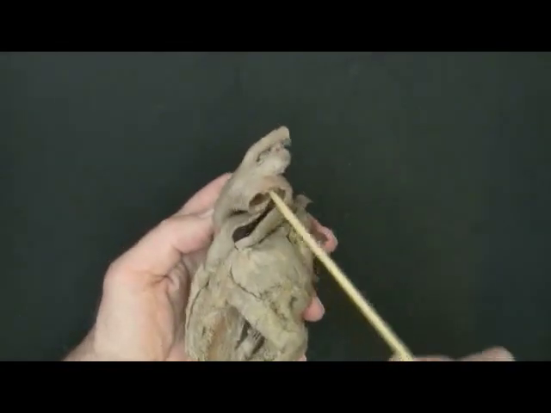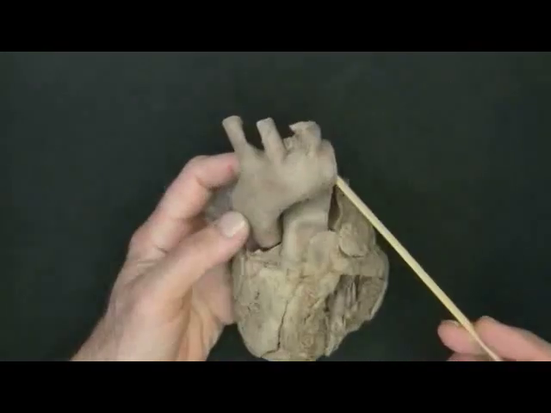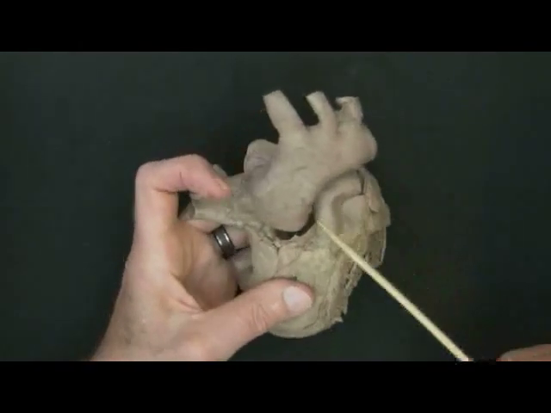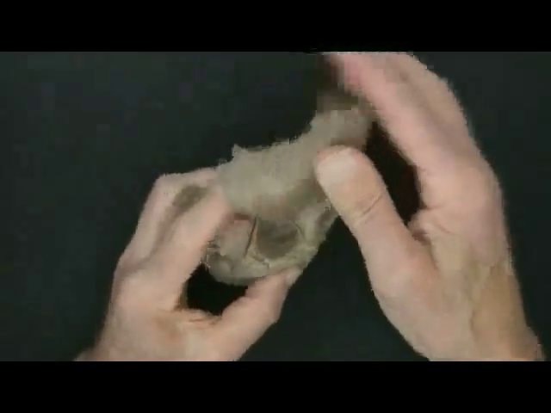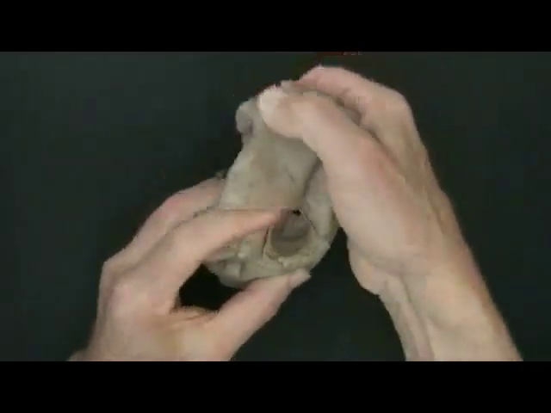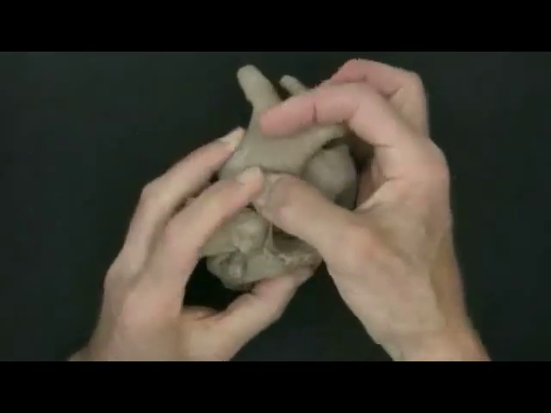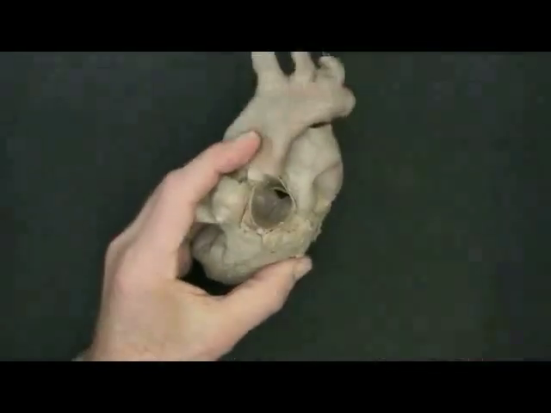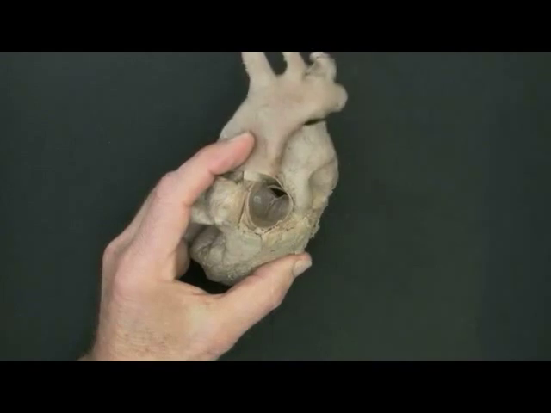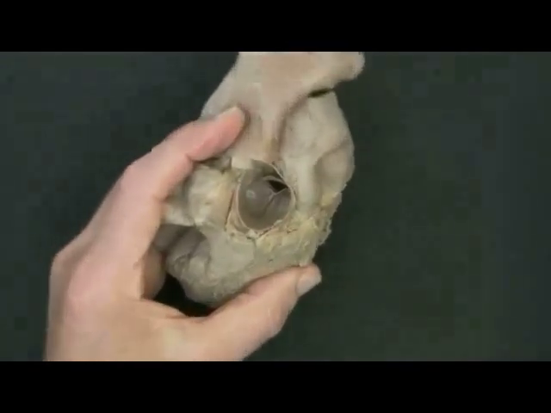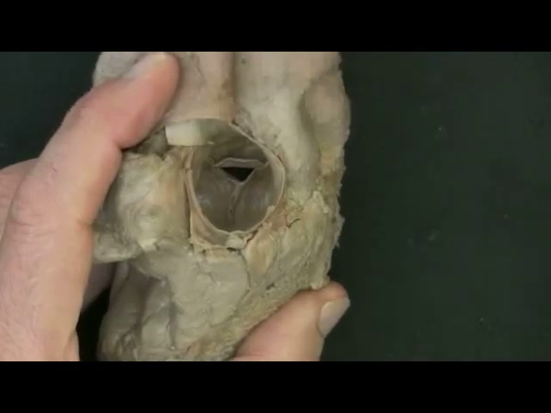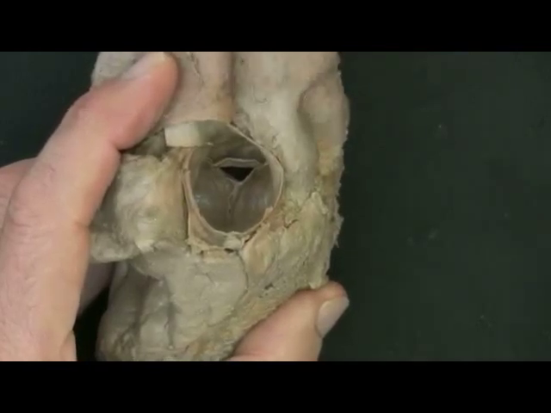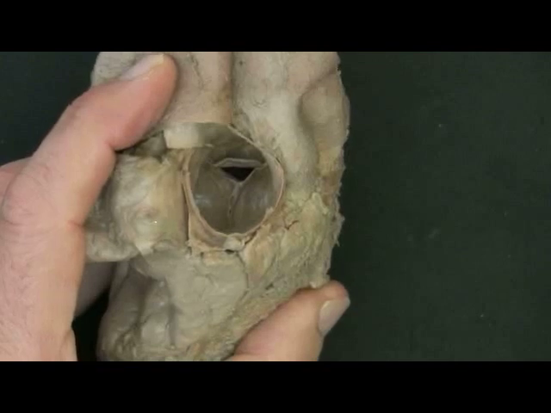The aorta, huge as you can see, and it's been cut here at the base, which allows us the unique opportunity to actually look inside. And let's zoom in a bit to do just that. This gives us a superior view of the aortic semilunar valve.